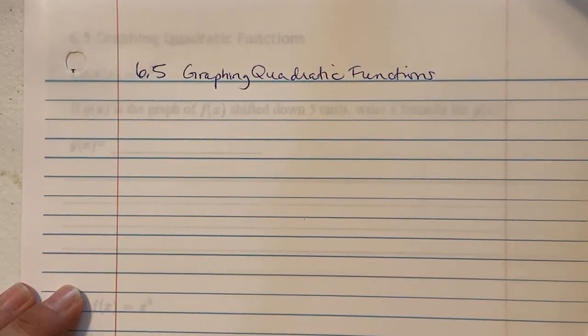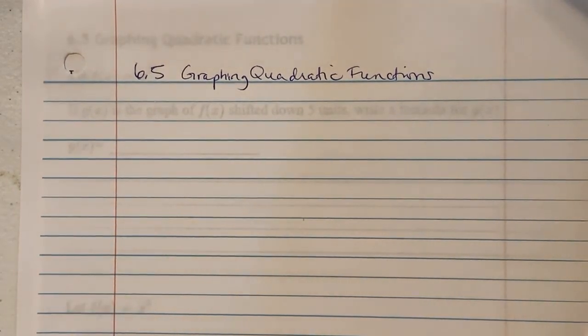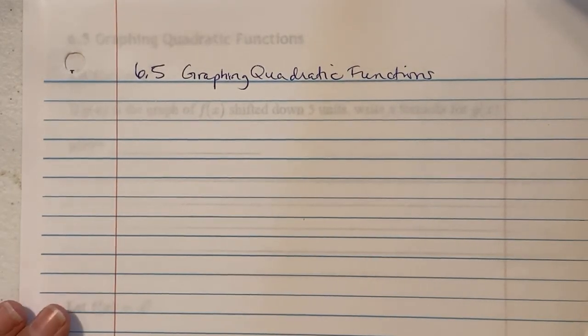Welcome back, everyone. This is 6.5, graphing quadratic functions. Before we go into the problems, there are some properties you need to know.